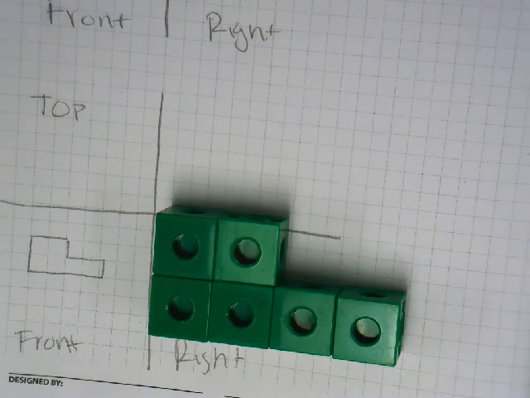For the limitation line, the edges of your build view. So this right here, and right here. Very good.